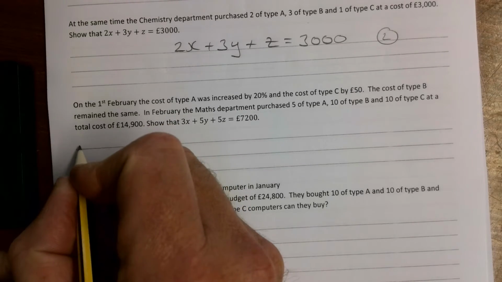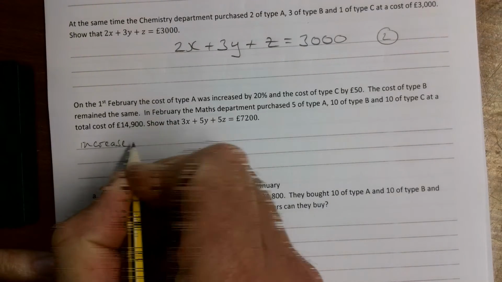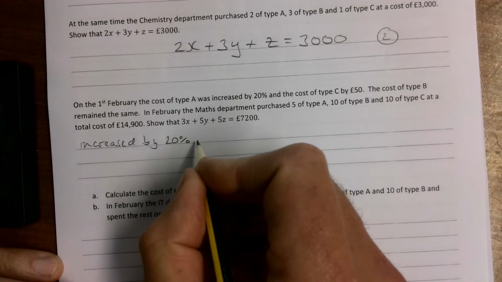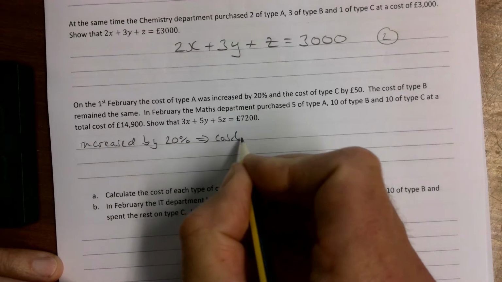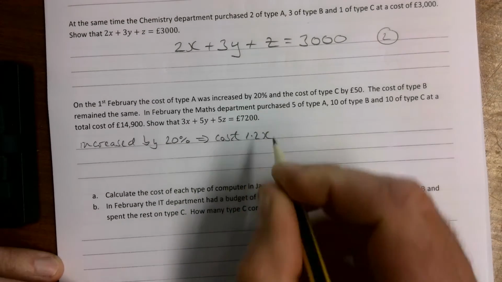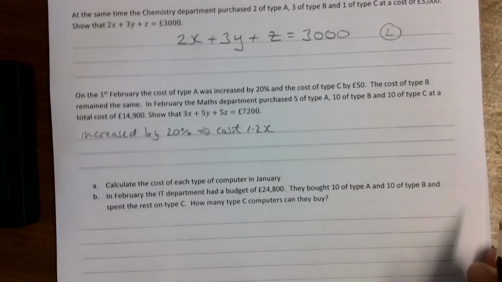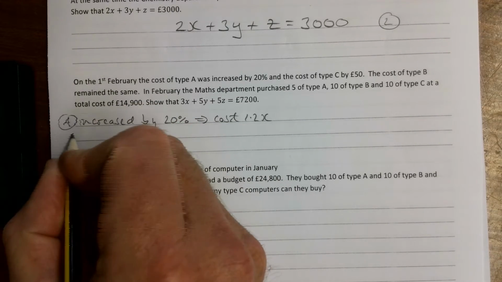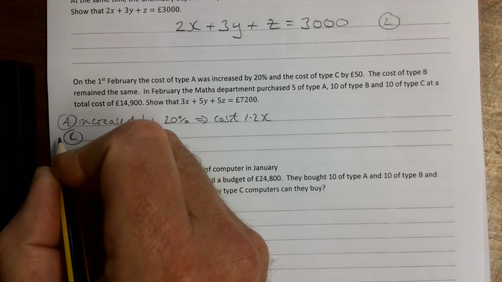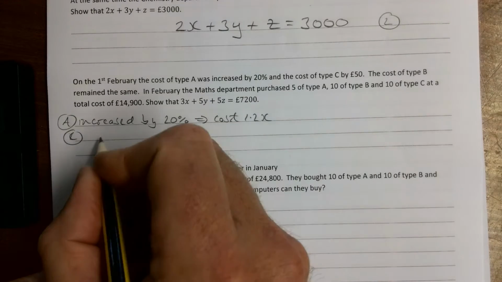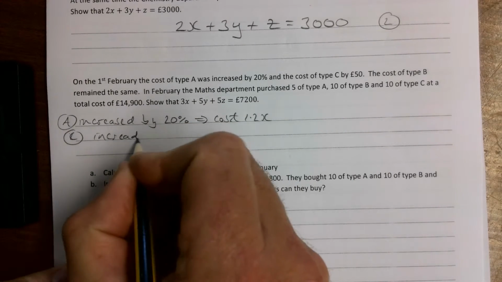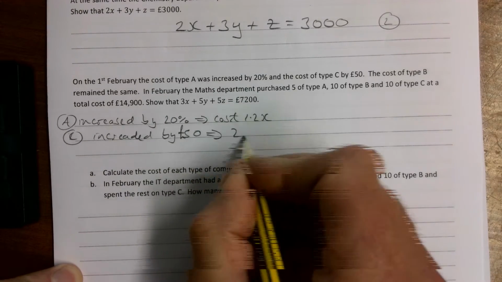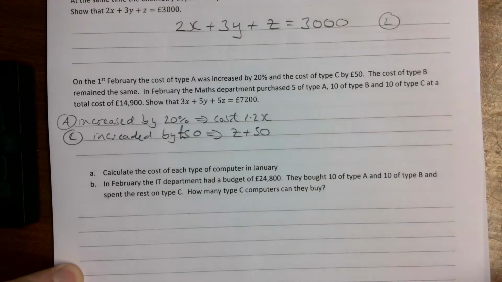If it's increased by 20%, then the cost is 1.2 times the original one. That's an increase of 20%. I hope you can see that. Type B is just going to be the same. So that was type A. Type C used to be z, and it's now increased by £50, so it's going to be z plus 50.